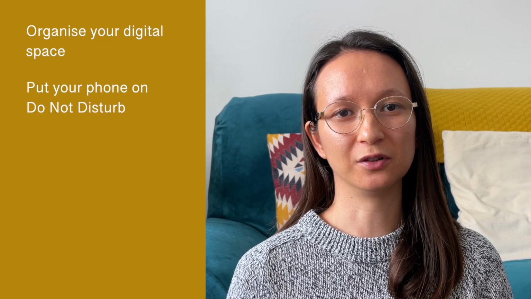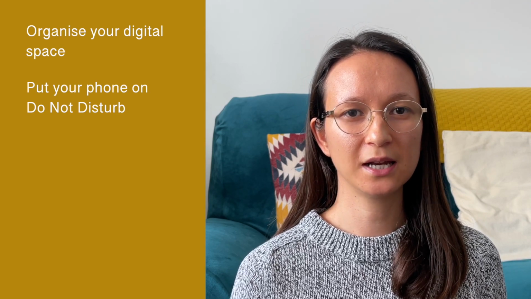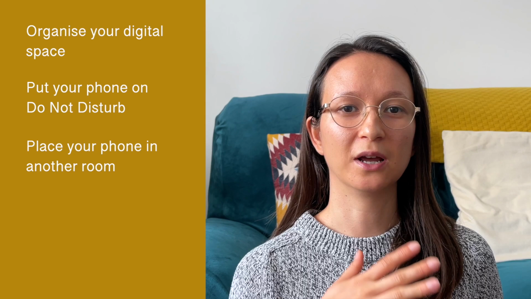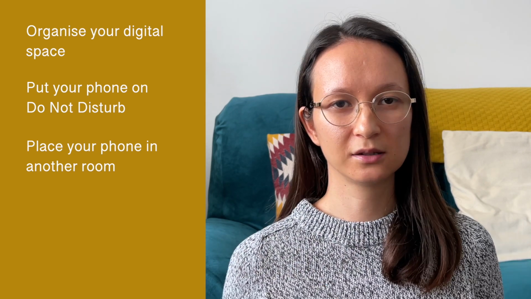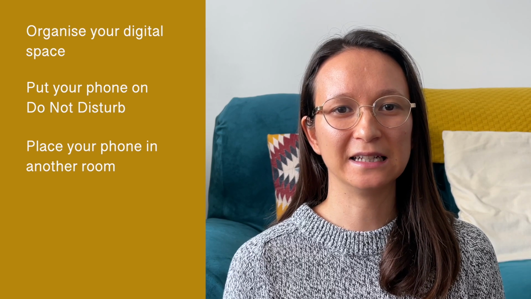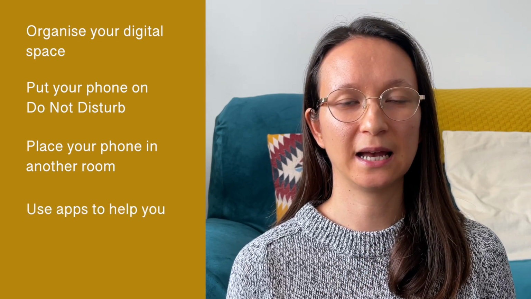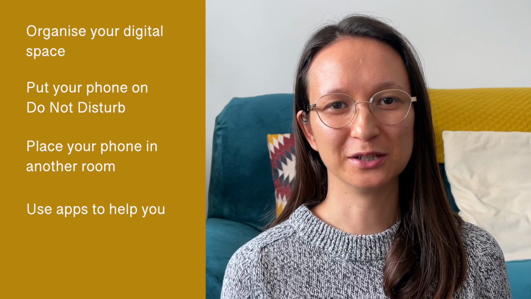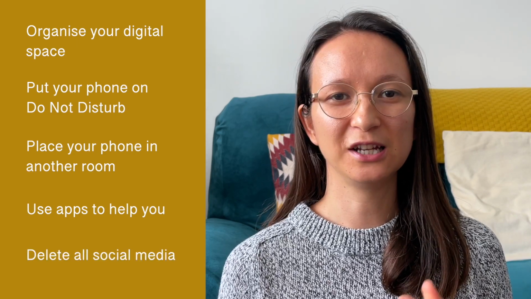So just to wrap up everything all together now, you can organize your digital space so that you add friction to accessing your social media apps. For me, it was putting it on the last page. For you, it might be a different way, but there's certainly different ways for you to do that. You can also put your phone on Do Not Disturb to get deep work done. And tip number 3 was putting your phone away completely, so in another room, so that it's invisible for you to see. And tip number 4 was downloading apps that will literally stop you from getting on social media apps. And lastly, deleting your social media apps completely from your phone and see how you get on.